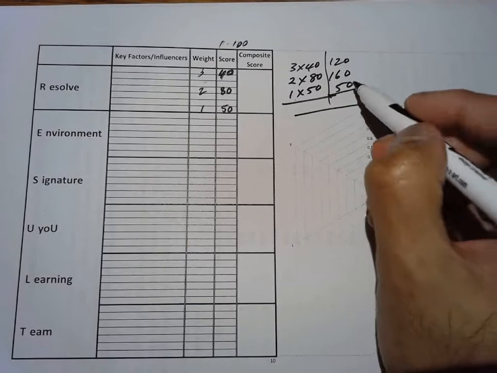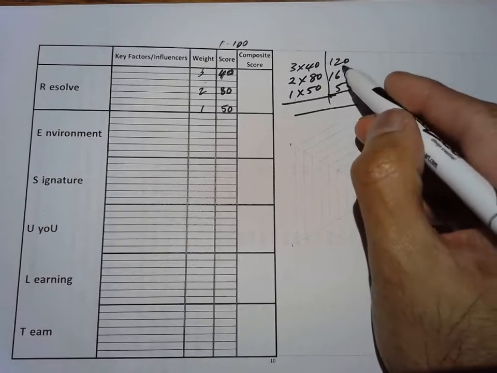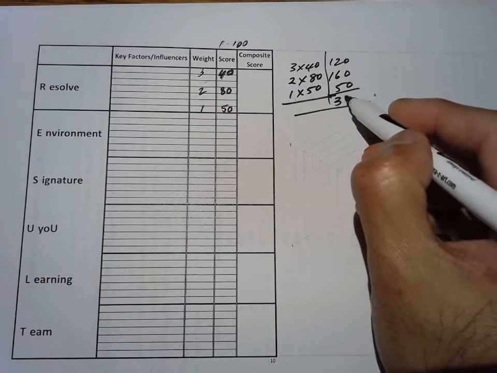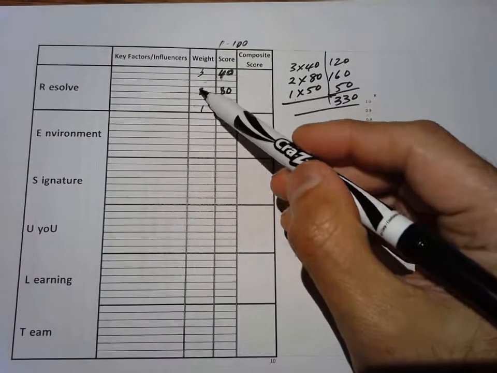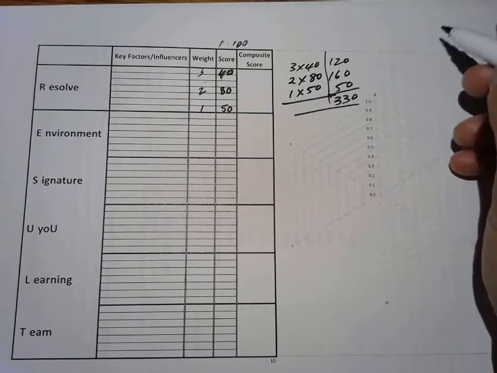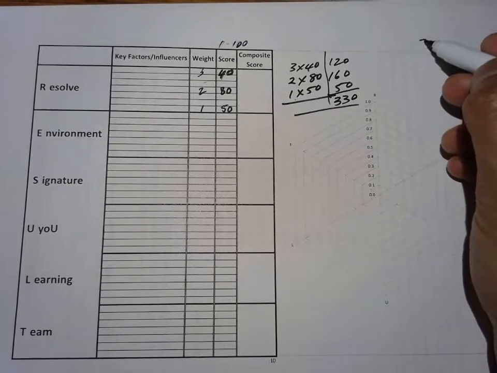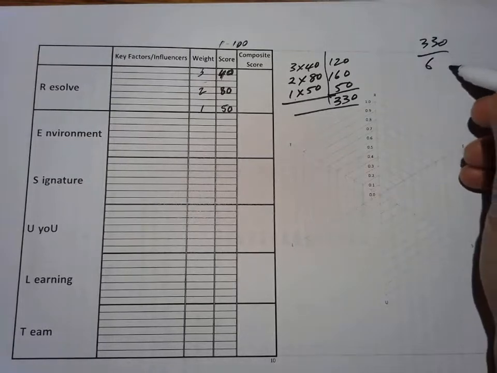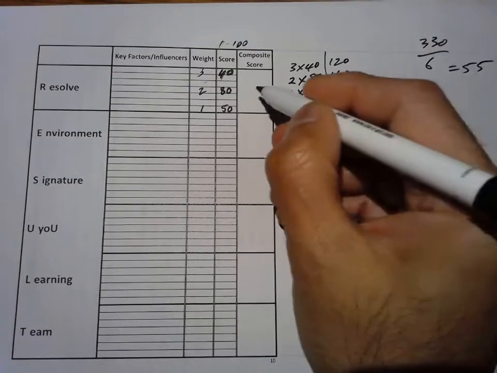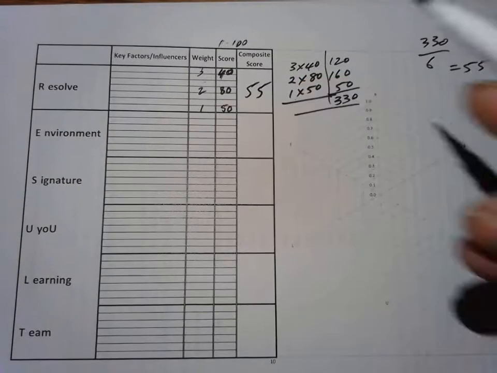And what does that add up to? That adds up to 330, right? The 330. And then if you add up the weights, 3 plus 2 plus 1, that's 6. So 330 divided by 6 is 55. So that would be your composite score here.